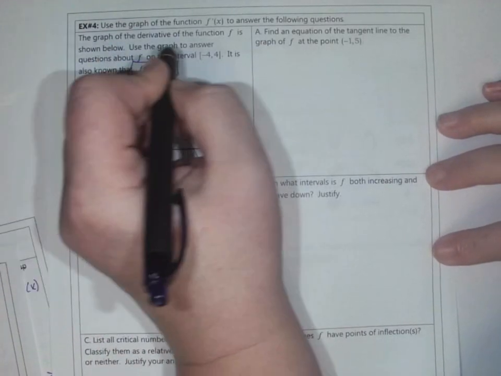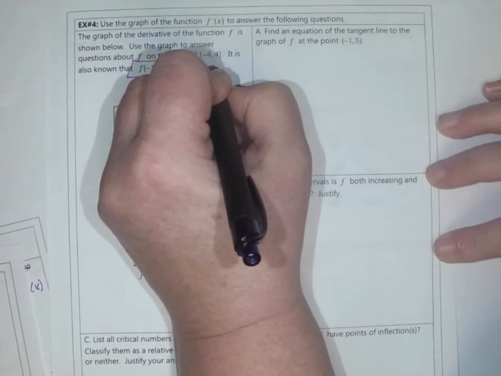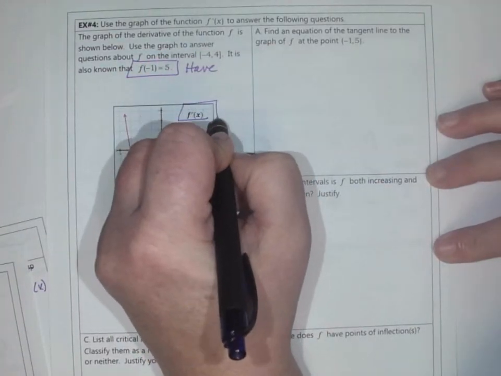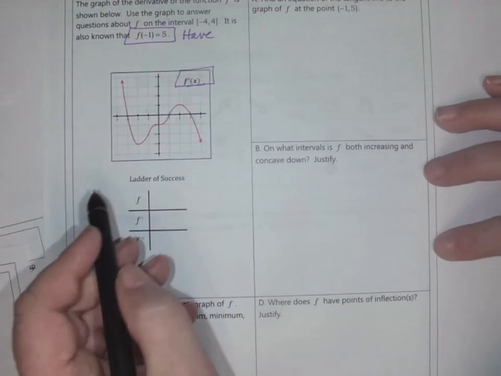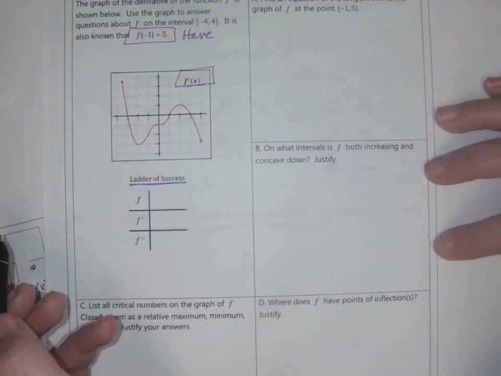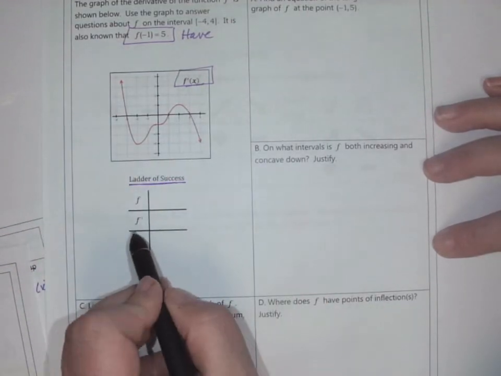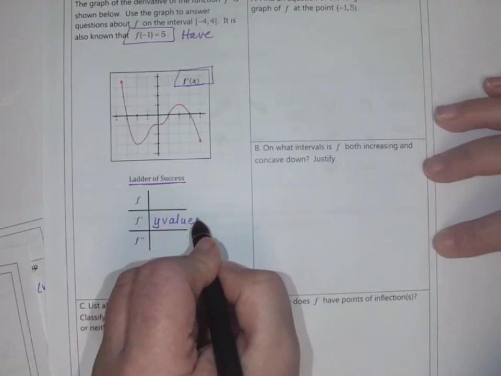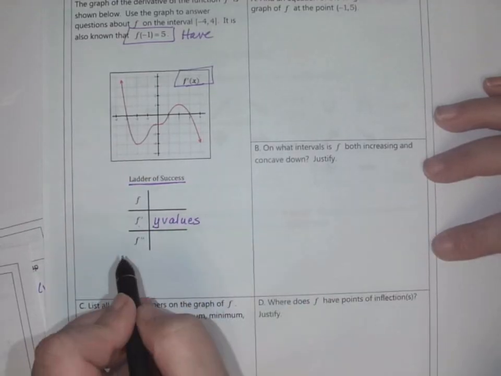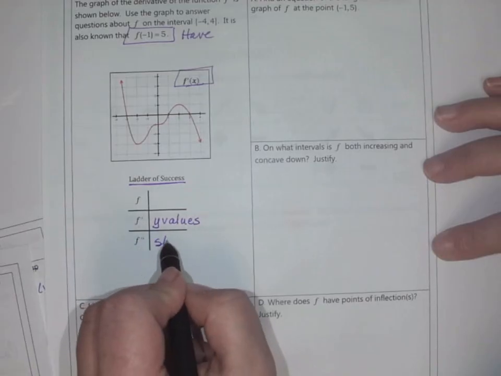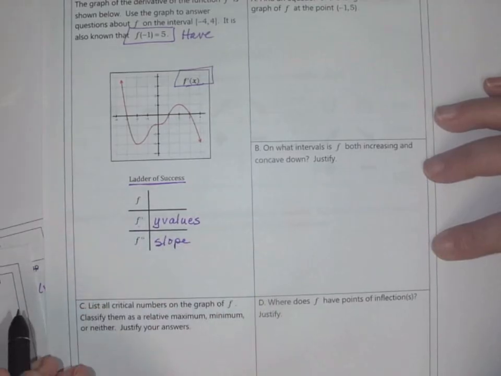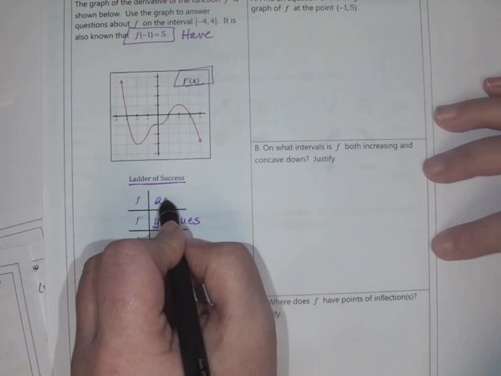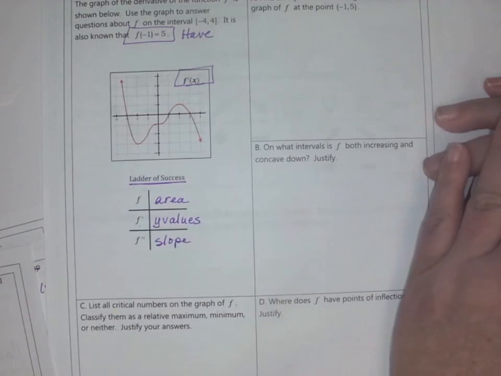So here is what you have, and this is going to be our f prime graph. I like the ladder of success as well. When we're looking for f prime, we're going to be looking at our y values. When we're talking about f double prime, we're going to be looking for our slopes. And when we talk about f, we're going to be looking for our area.